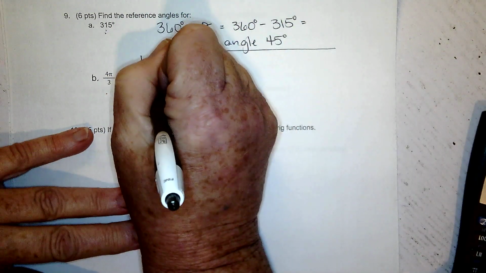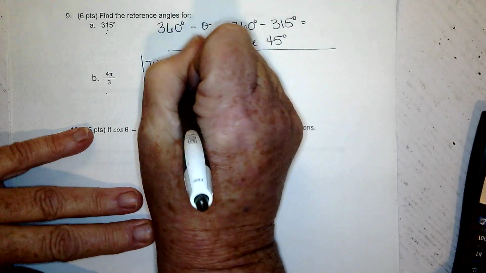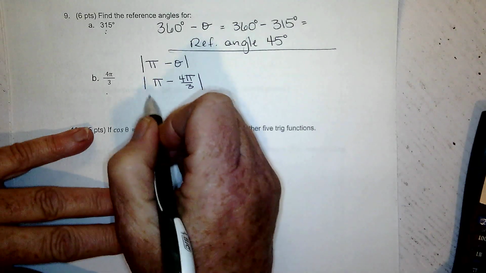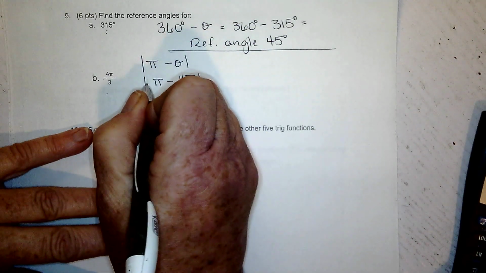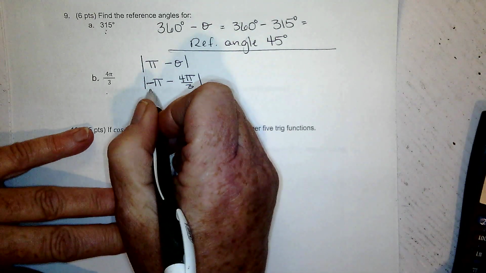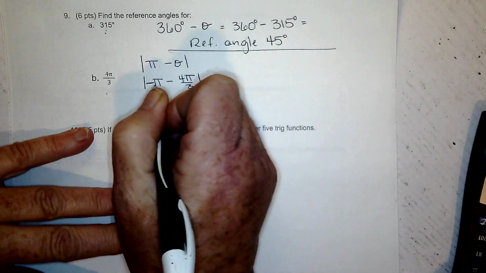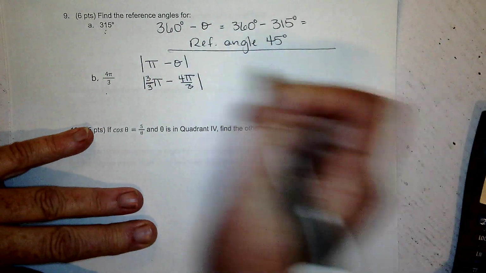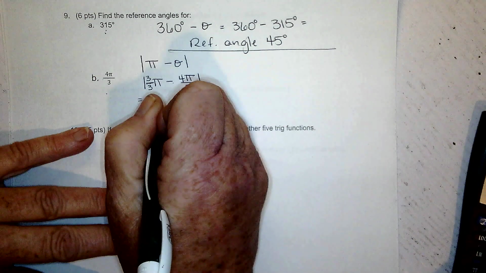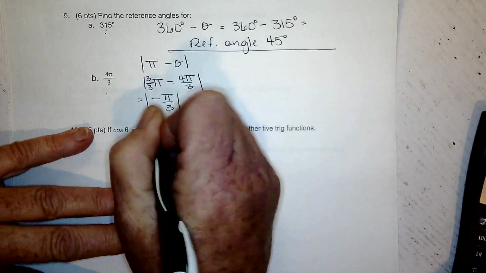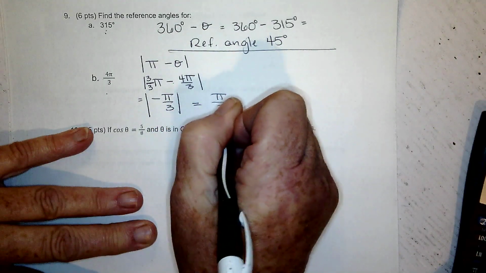So in our case, it is pi minus 4 pi over 3. Now, there is a 1 in front of pi. That means I can put anything I want in front of it as long as it's equal to 1. I want my denominator to be 3, so I'm going to choose 3 over 3, which is 1. 3 minus 4 is negative 1, so negative pi over 3. And the absolute value of that is pi over 3. So that is my reference angle.